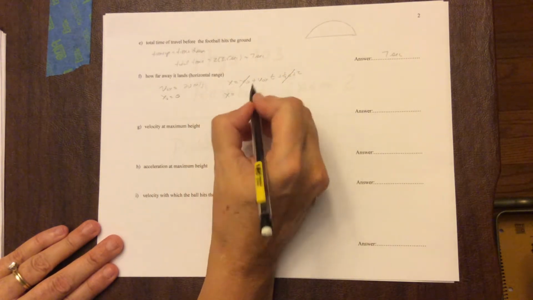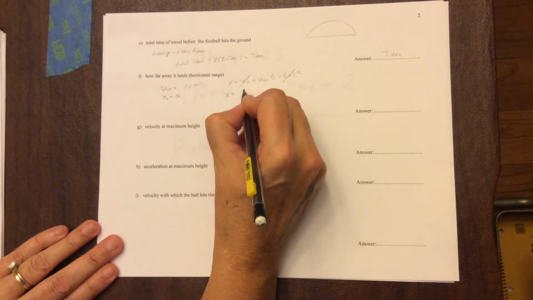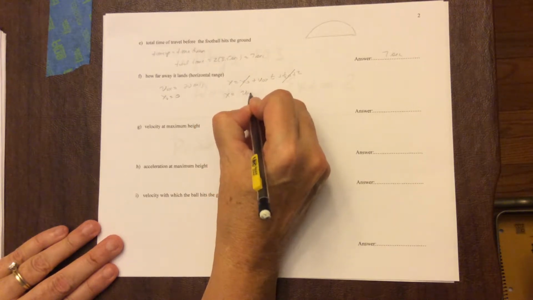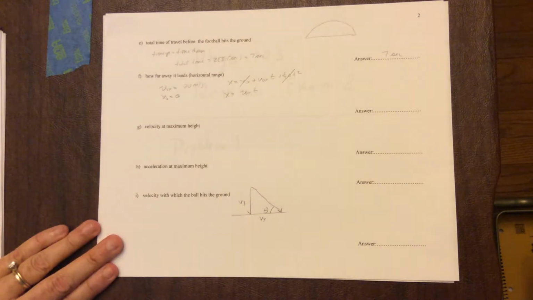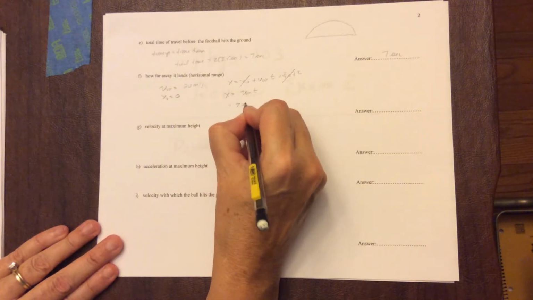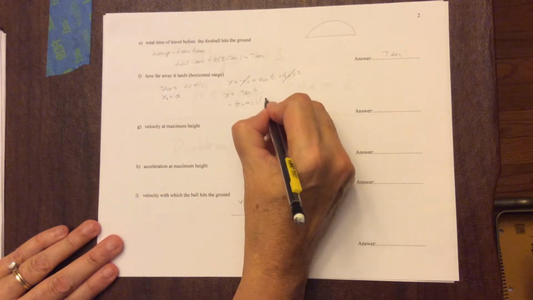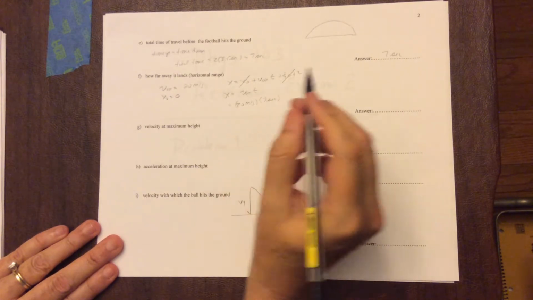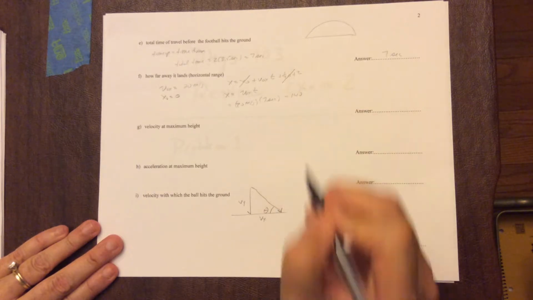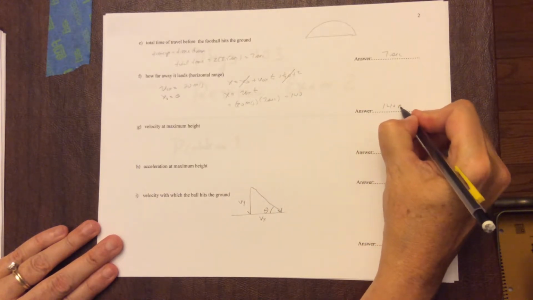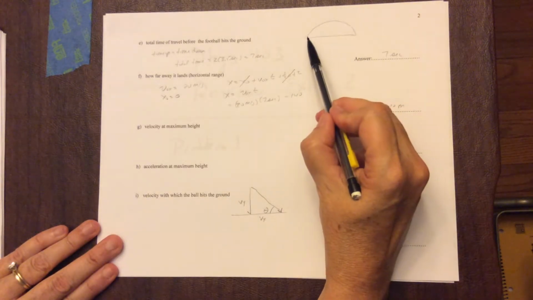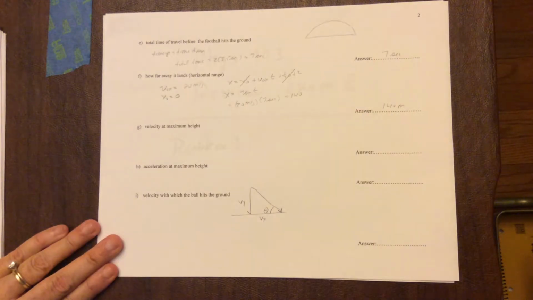Our distance traveled in the x is just the initial velocity in the x times the time. That's 20 meters per second times 7 seconds, or 140 meters. So that's our range, 140 meters, the overall distance it moves in the x direction.